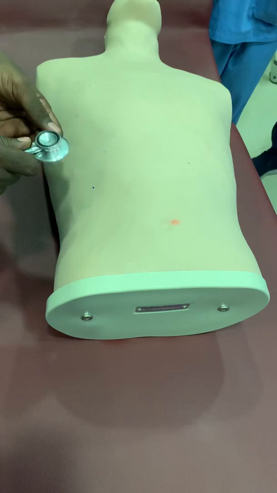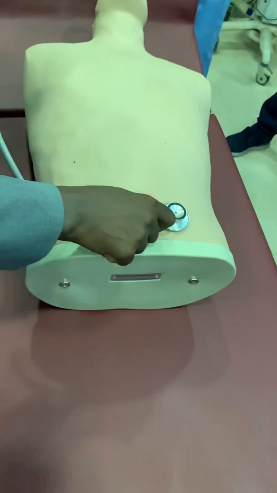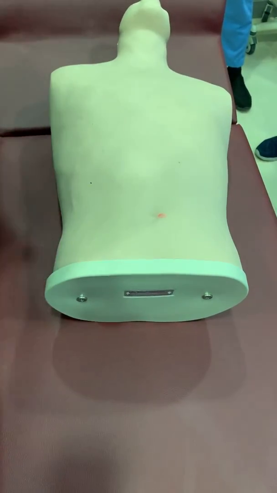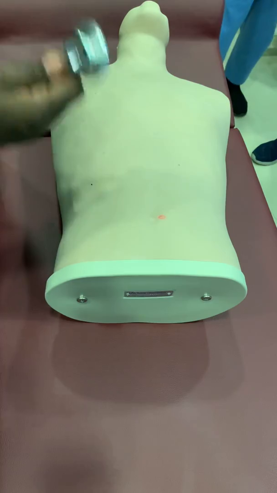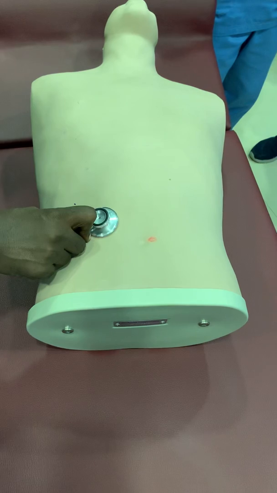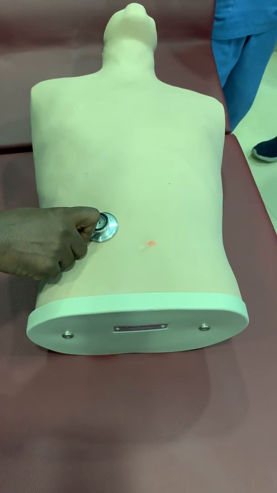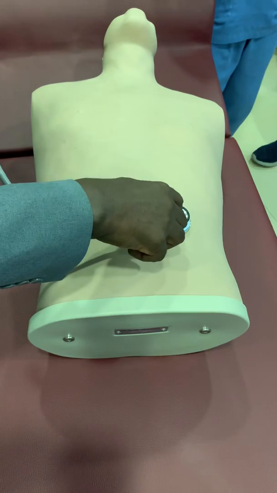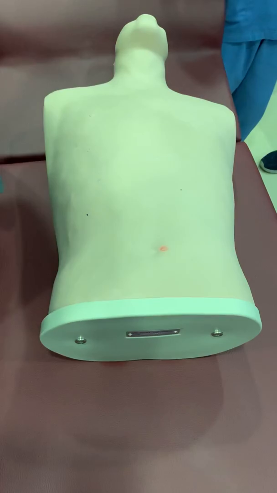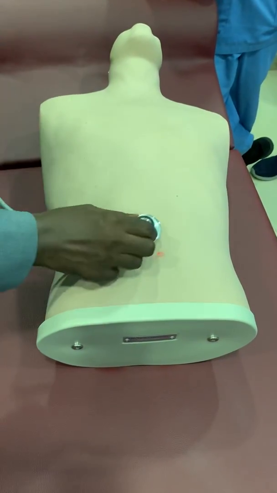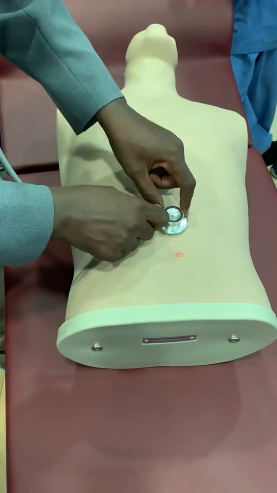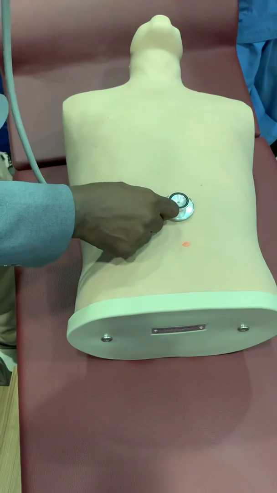So, bowel sounds. Suppose you heard the bowel sounds, you can say bowel sounds are audible. Then you have to auscultate for renal bruit. For example, no renal bruit. If present, you have to mention it. Then you have to auscultate above the umbilicus in the midline for any murmur that can suggest aortic artery stenosis or abdominal aortic aneurysm.